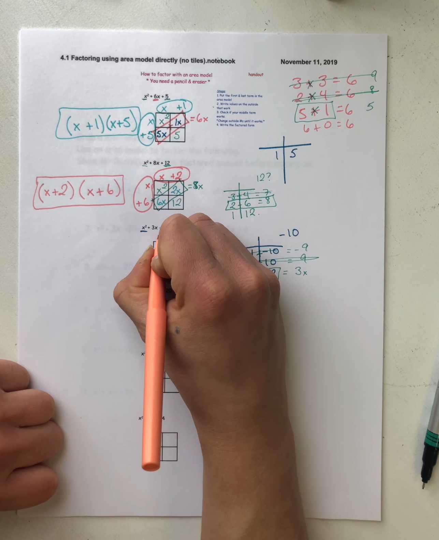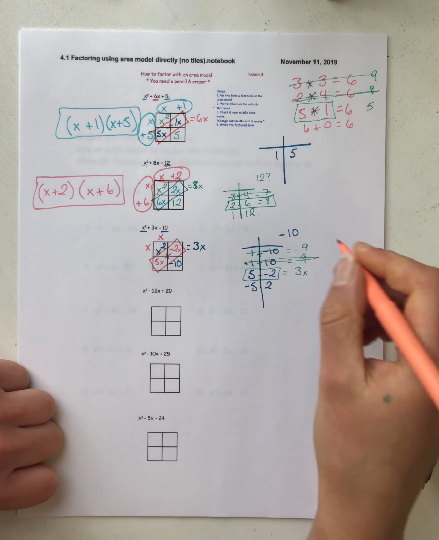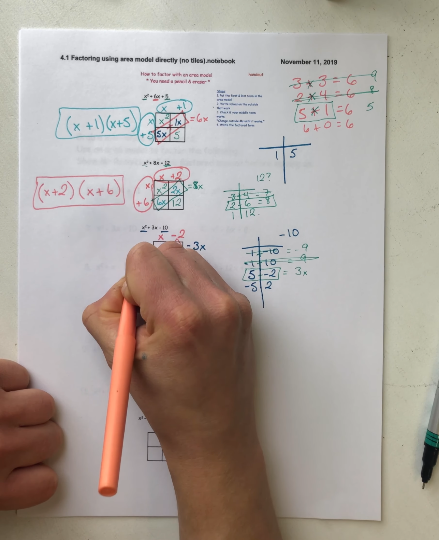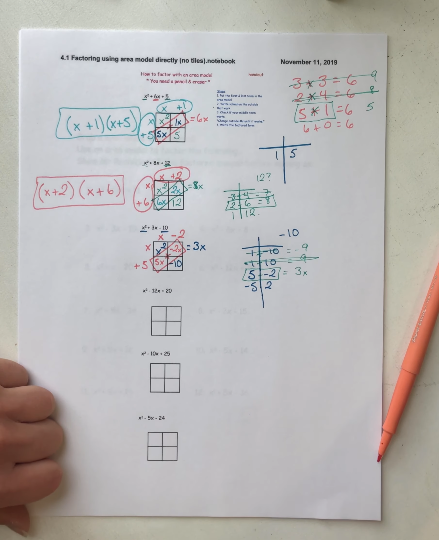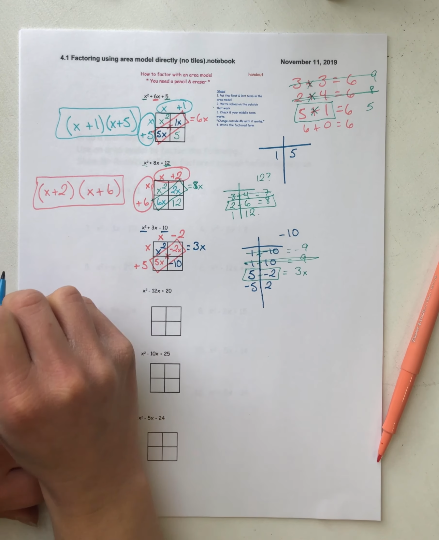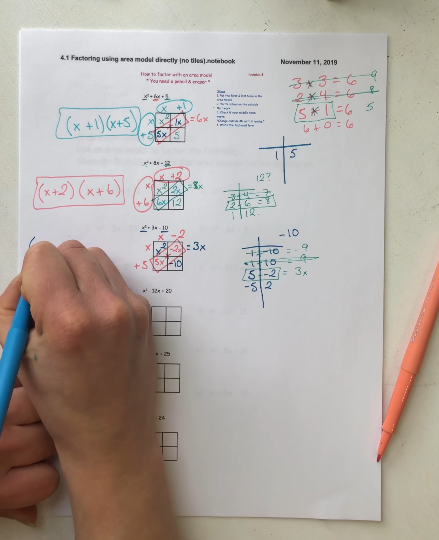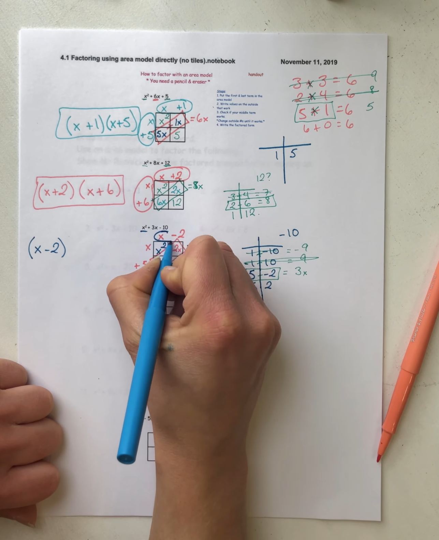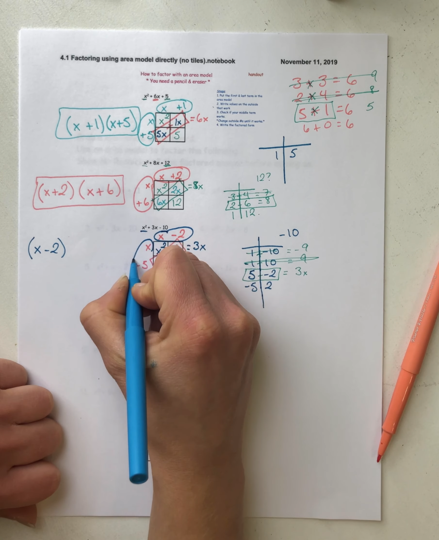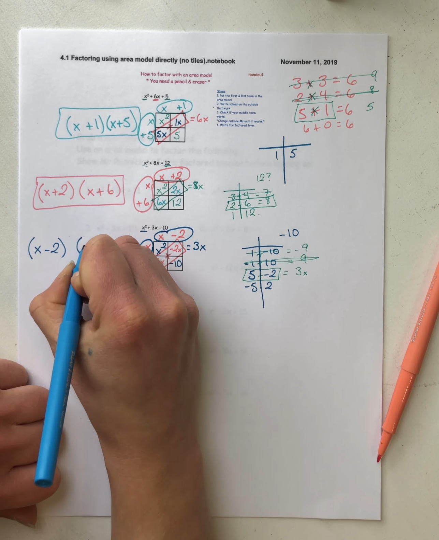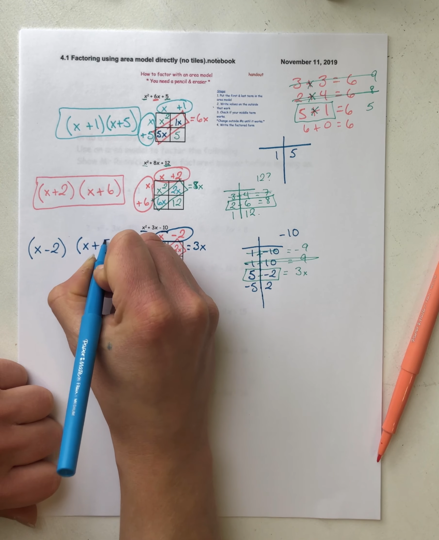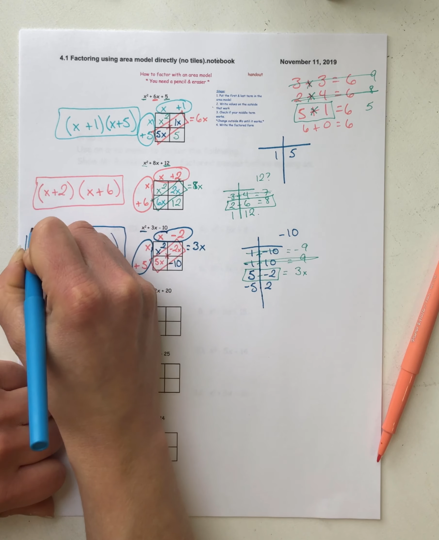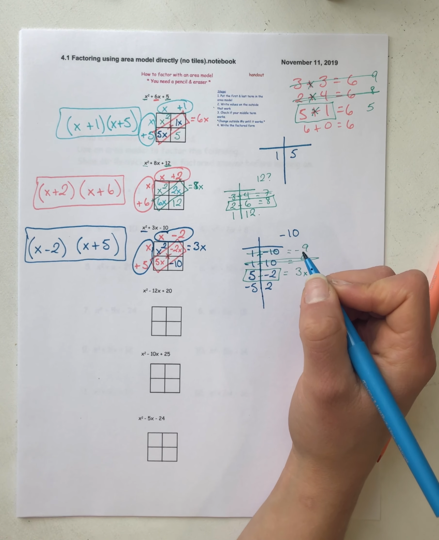So we have x and x, and we can pull minus 2 out of that side and positive 5 out of this side. And then we can rewrite them as x minus 2 is our 1, and x plus 5 is our second one. So we now have our factored form.